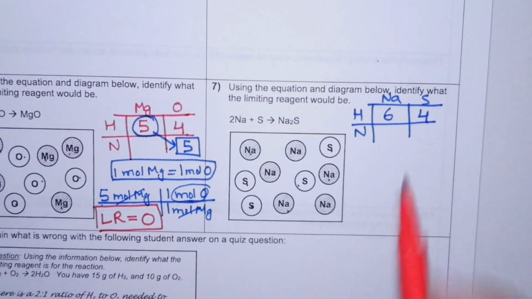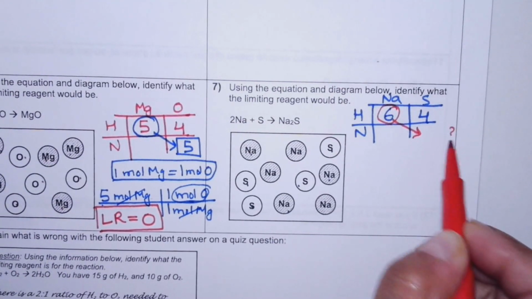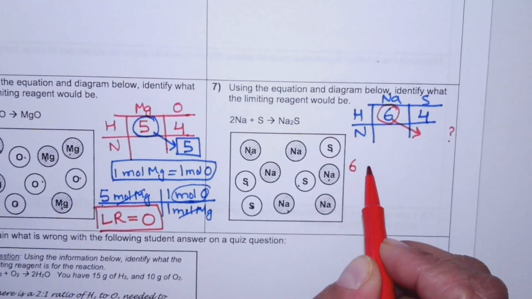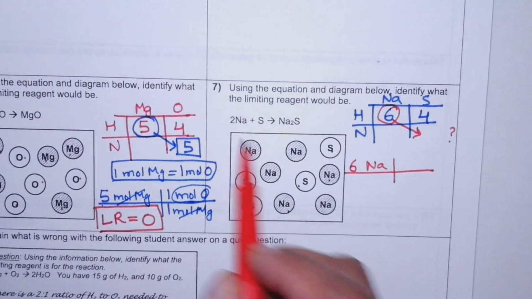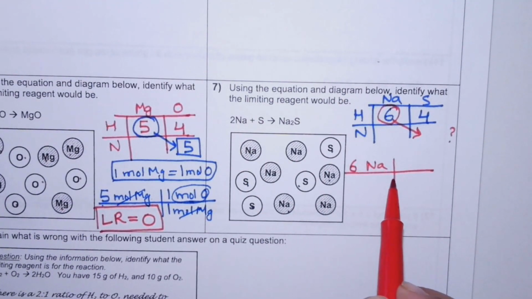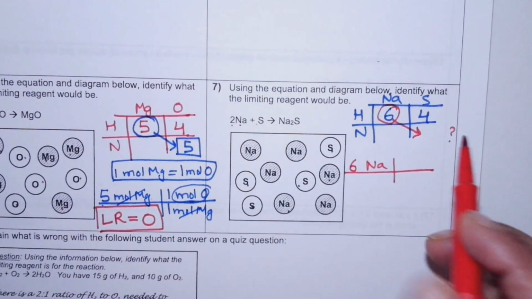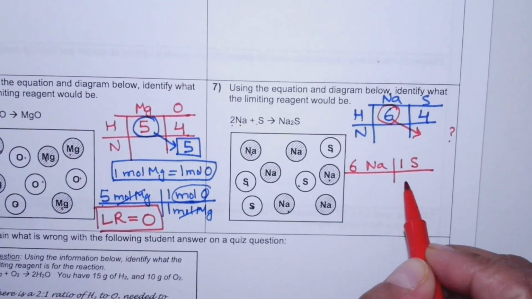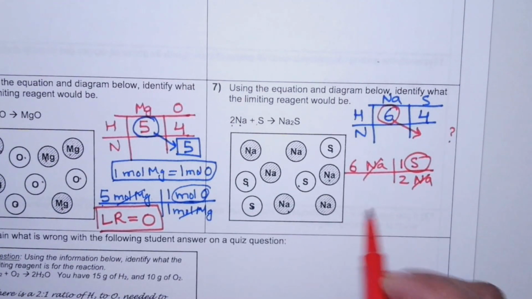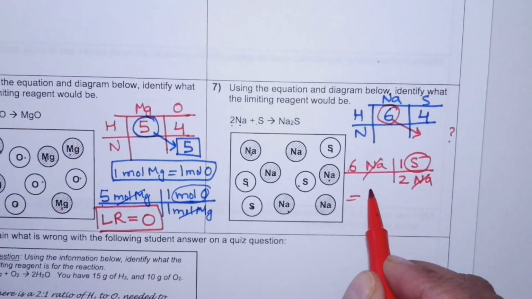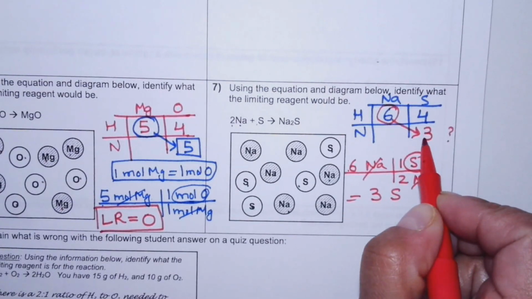Pick one, and again I'm going to pick sodium and see how much sulfur I need. If you start with 6 moles of sodium, how much sulfur do you need? What's the mole ratio of sodium to sulfur? It is 2 moles sodium to 1 mole sulfur. So 1 mole sulfur goes here and 2 moles sodium goes here. Sodium and sodium cancel, you get your answer in sulfur. 6 divided by 2 is 3 moles sulfur. So this number here is 3.